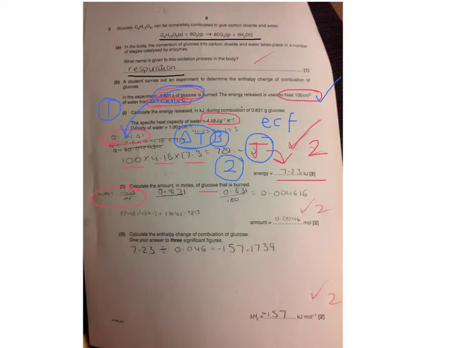I'm going to put this in green now. So the mass of glucose is here. And the MR has been correctly calculated. And if you're thinking, where does that come from? Well, the glucose formula is back in the question. And this candidate has calculated correctly.